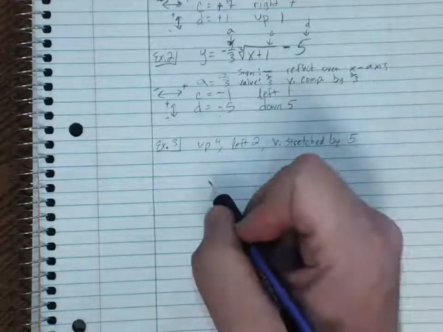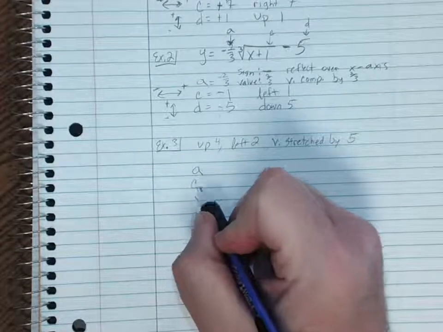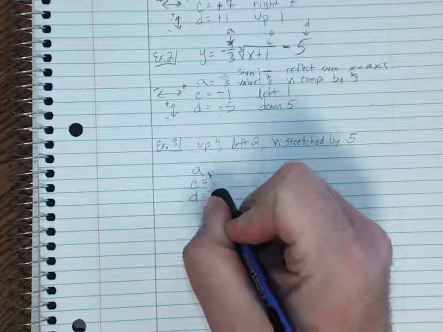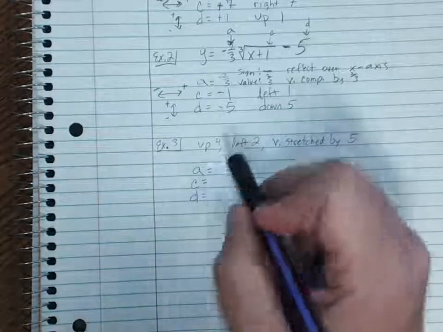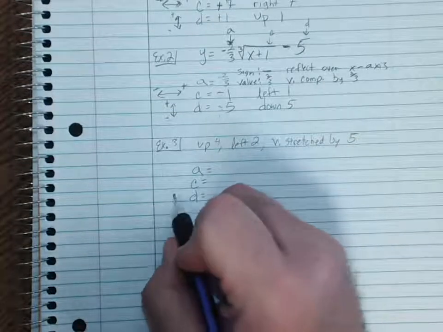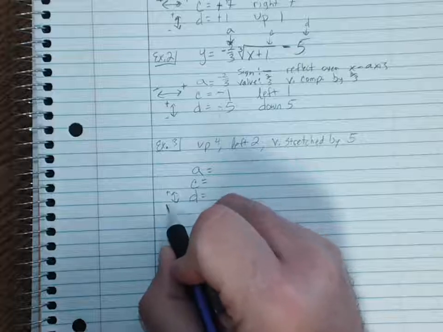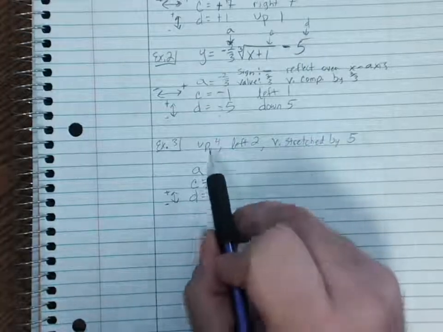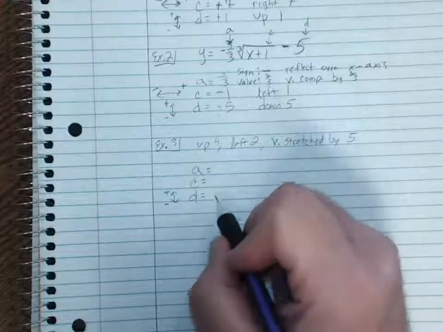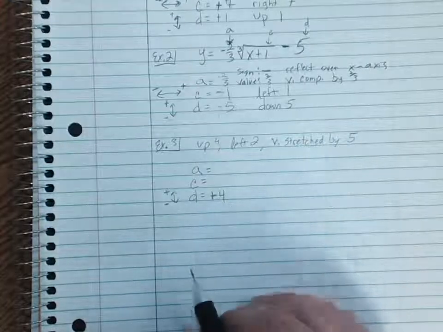Sounds good. I still want you to find the A, the C, and the D. So up 4, up is D. D is up and down, right? Positive is up, negative is down. This says up 4. Up is positive, so this would be a +4.